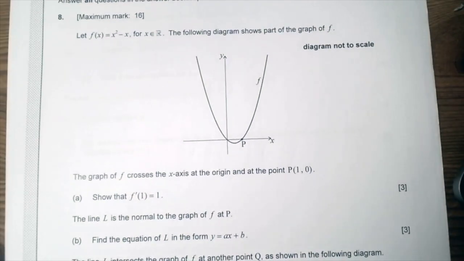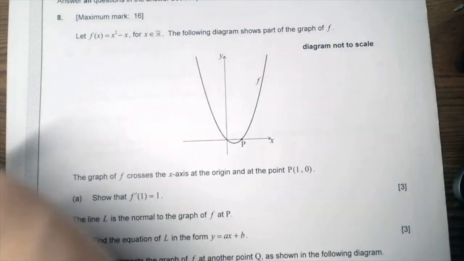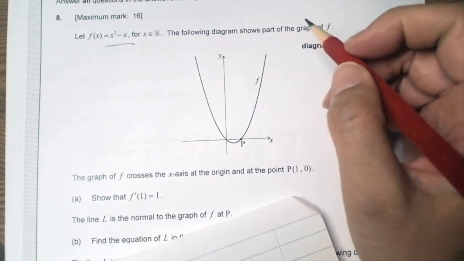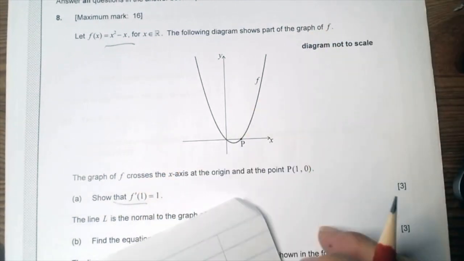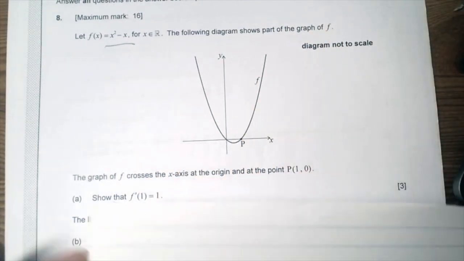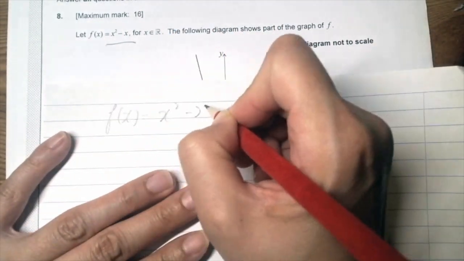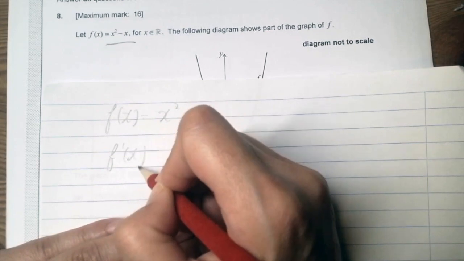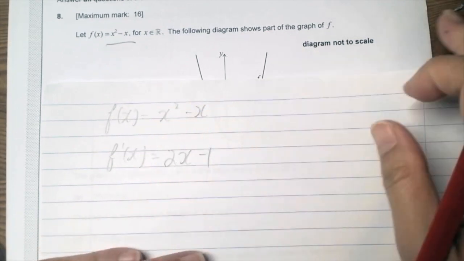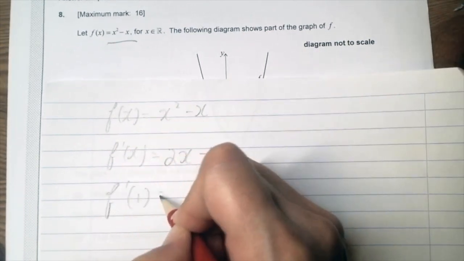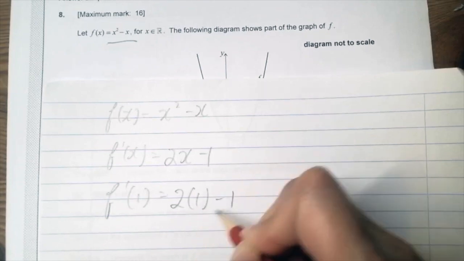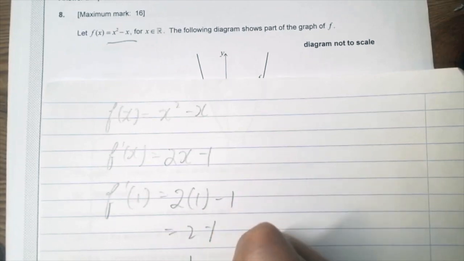Now we get to the long question. So we have a function here, and we want to show that f dash 1 equals 1. We have f(x) equals x squared minus x, so f dash x should be equal to 2x minus 1. So f dash 1 will be equal to 2 times 1 minus 1, which equals 1.